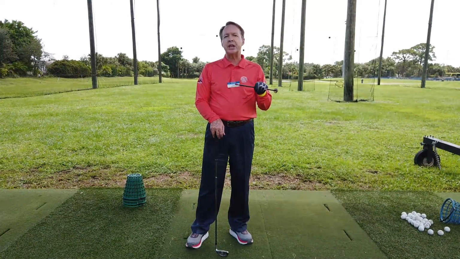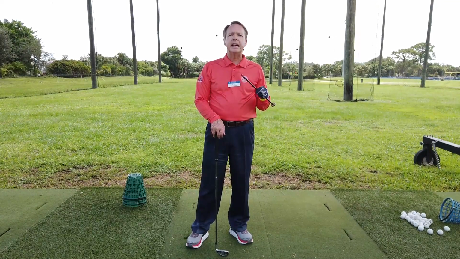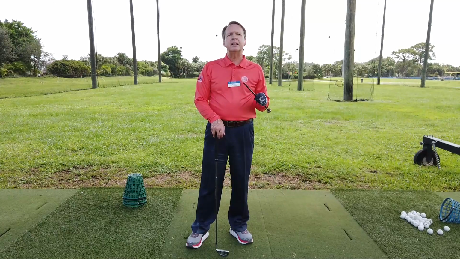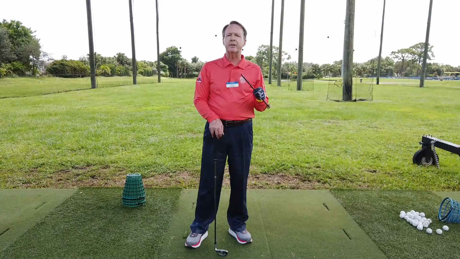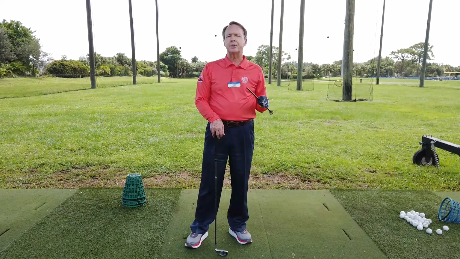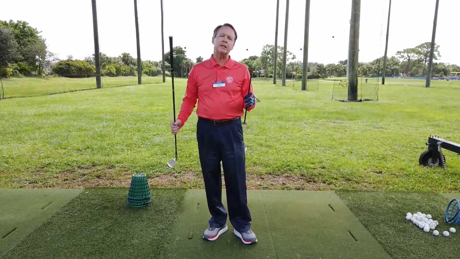Sometimes we have to change that angle in order to get solid contact and therefore consistent flight. And then the third is balance. Balance before the swing, sometimes that can be affected by the uneven lie, and then of course balance during the swing. So those are the 3 areas we're going to cover, and today, as I said, uneven lie, downhill slope.